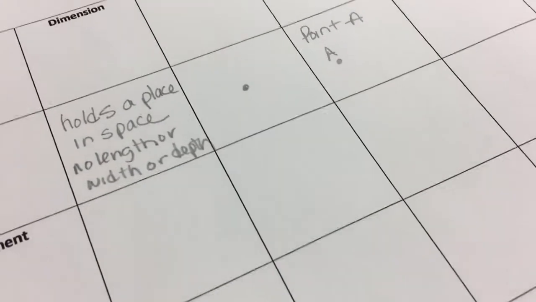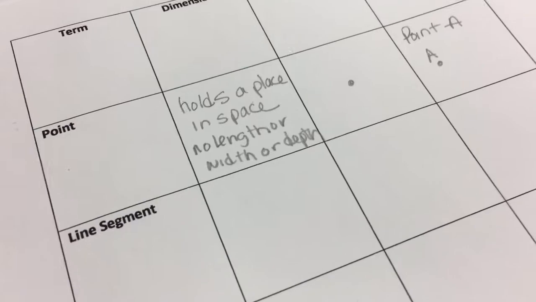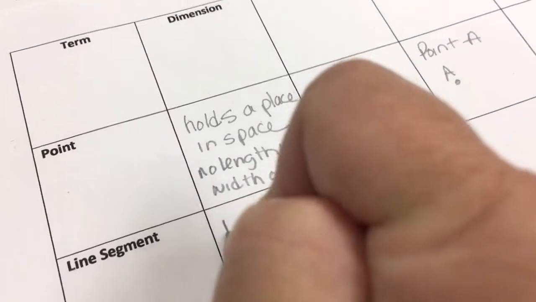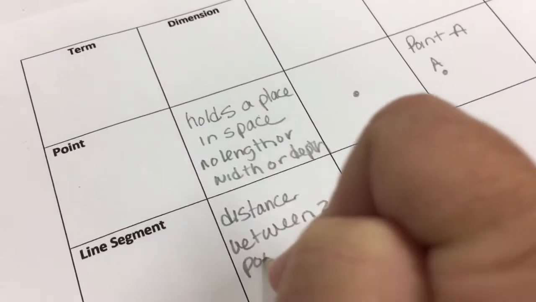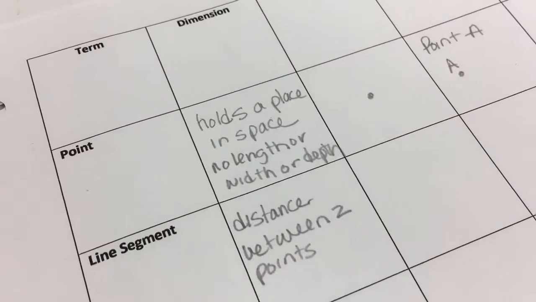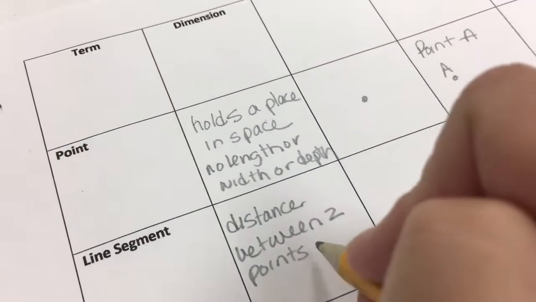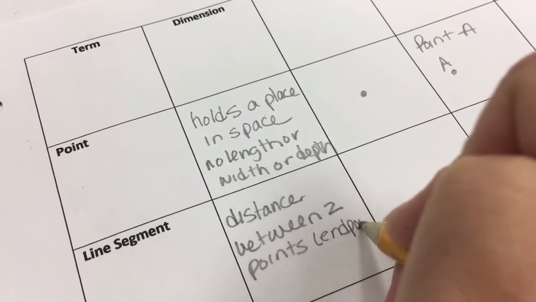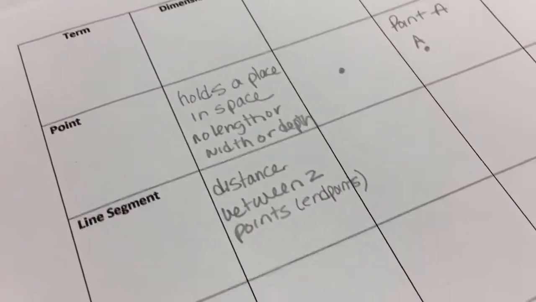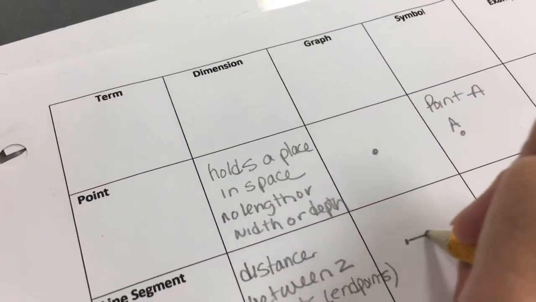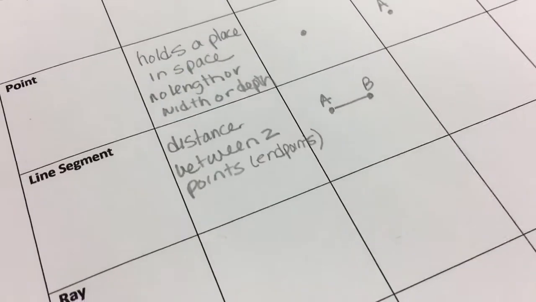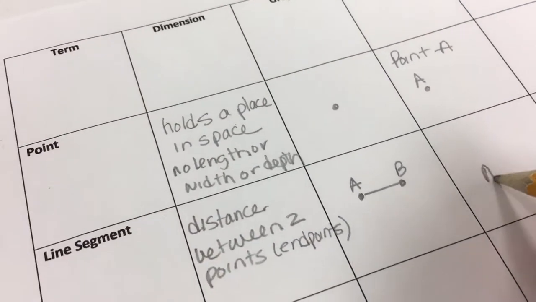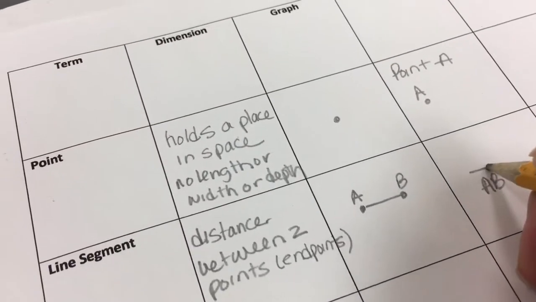Point A. Okay? Now, what is a line segment? A line segment is the distance between two points. The distance between 2 points. They are end points, not middle points, end points. And what does it look like? Well, it looks like this, A, B. And these are our end points. And what's our symbol? We would write AB, and above it we would do this.